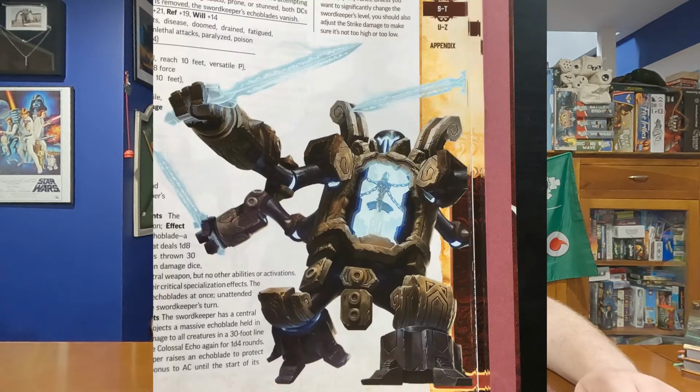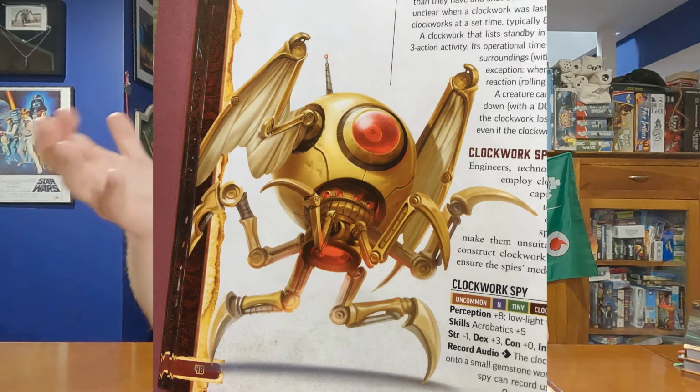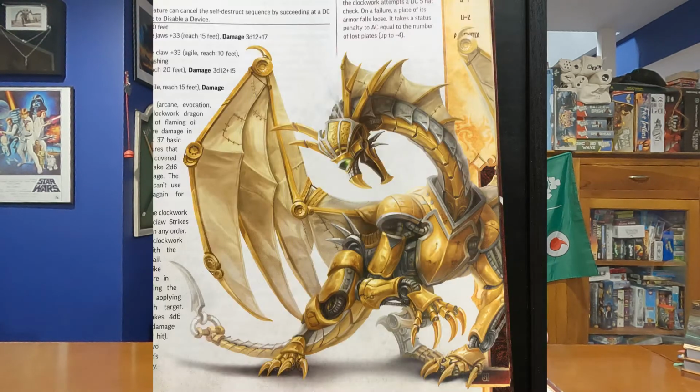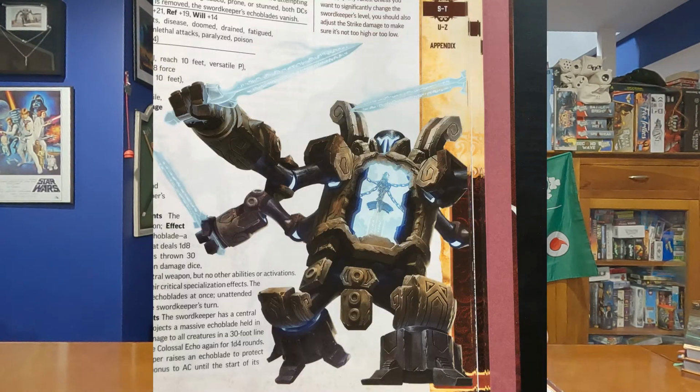Also, I want to talk about a very interesting creature known as the Sword Keeper. The Sword Keeper is a bit of a construct. There are lots of interesting new constructs in here that are based on clockwork creatures. There's a bunch of interesting clockwork creatures which very much remind me of the Dwemer clockworks from the Elder Scrolls series, and I love those. But also specifically, this Sword Keeper is a really interesting one where it is a construct made to protect a powerful magic sword.